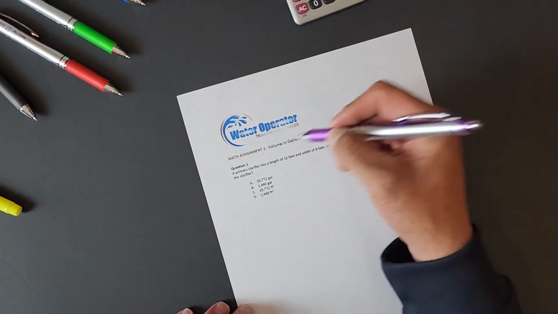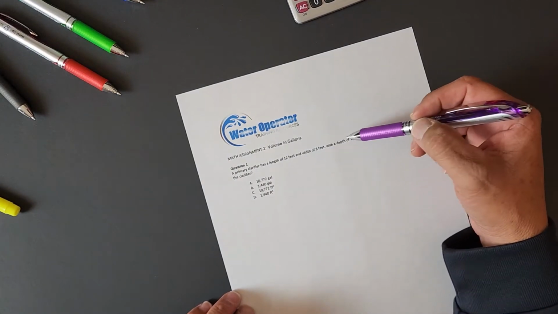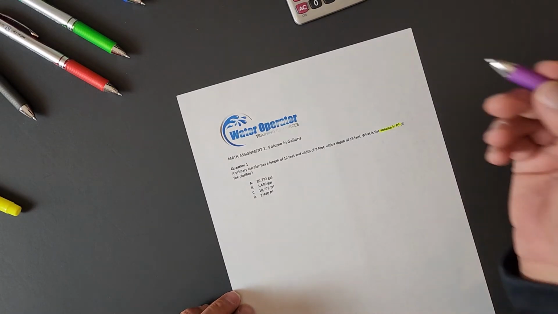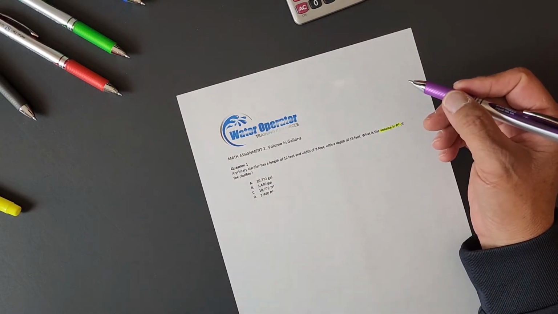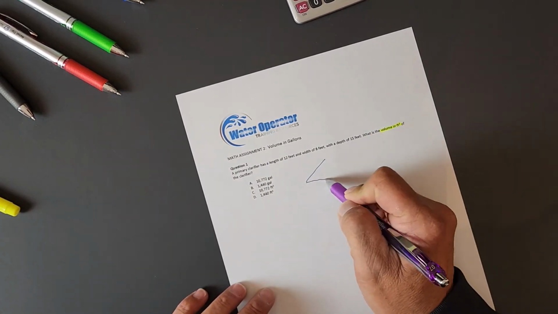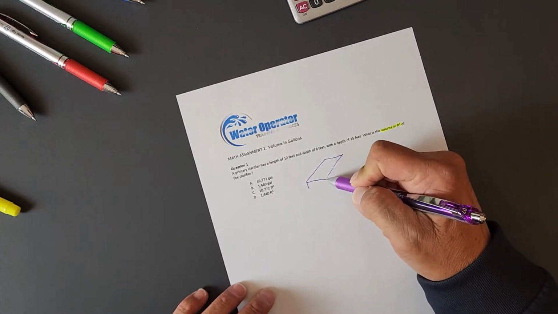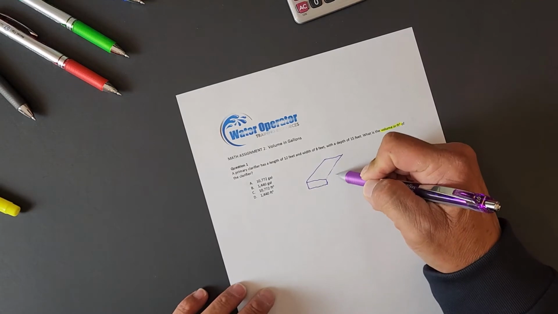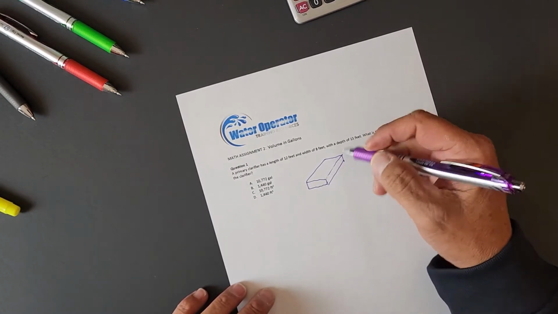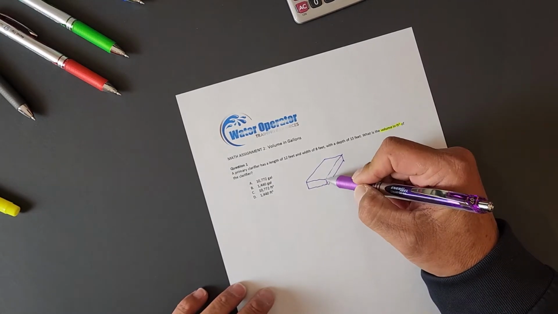This is a clarifier that has a length, a width, and a depth, so this is a rectangular structure. Let's just draw it out real quick. It has a length, it has a width, and this one has a depth of 15 feet.